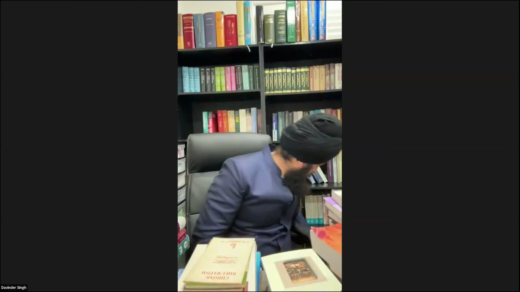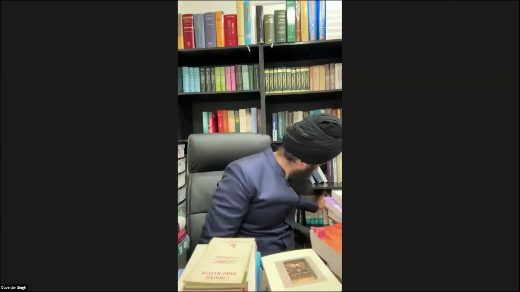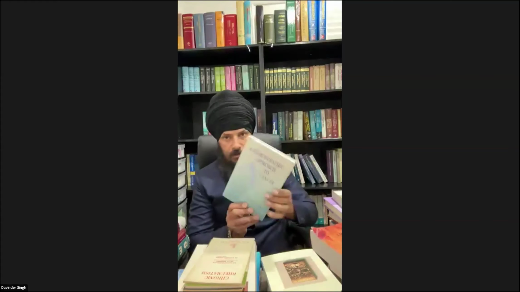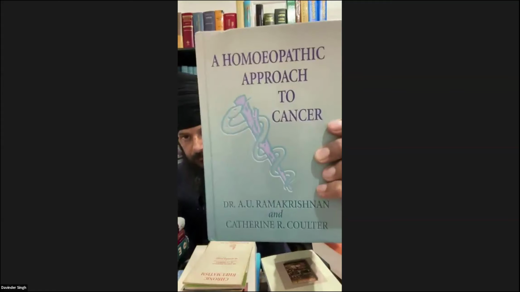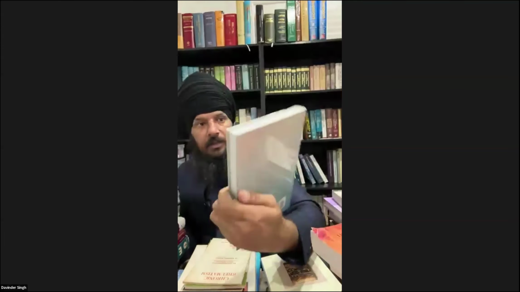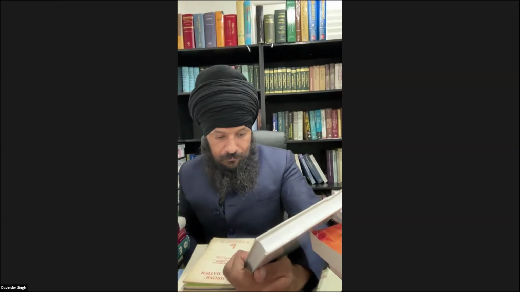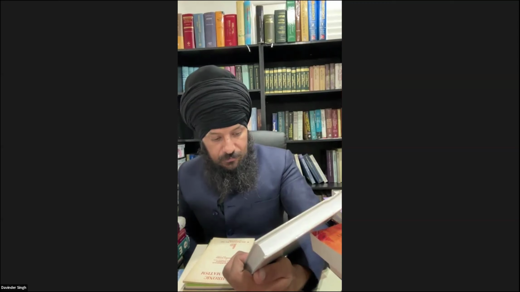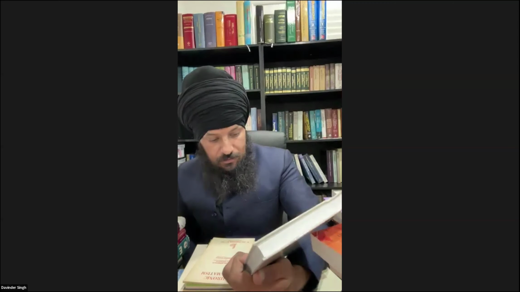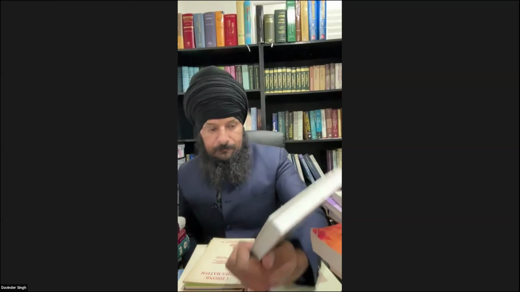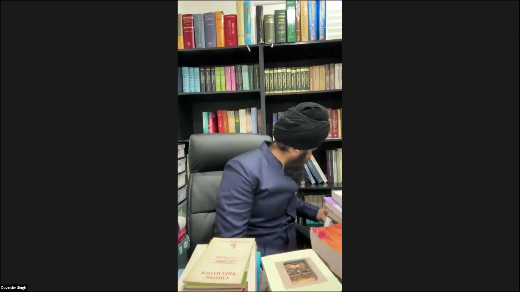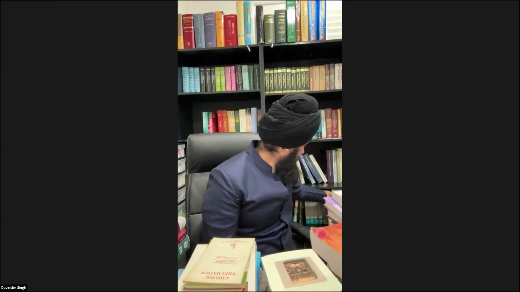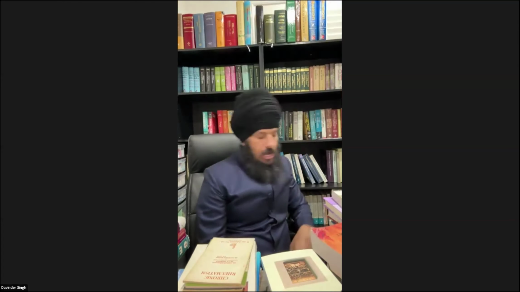And one more book I want to show you. This one. A Homeopathic Approach to Cancer. Dr. Ramakrishnan and Dr. Catherine Kochler. These are the 2 authors who explain how to approach cancer.